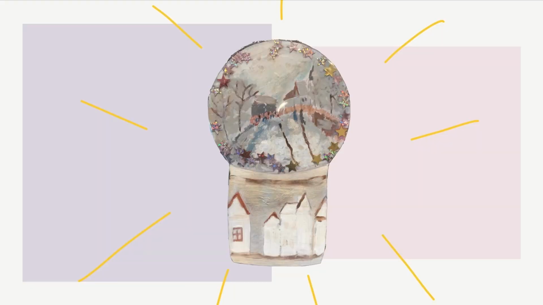At first I was trying to use glue as the fluid, so the sequins can actually feel like they're floating, but then the glue started leaking out and it got all over me, so I had to redo it.